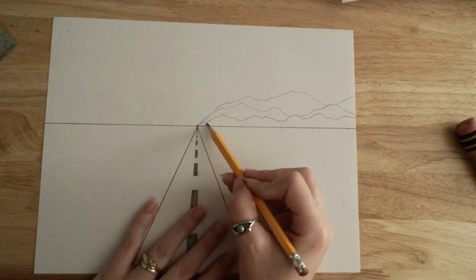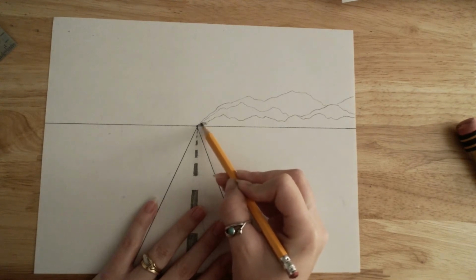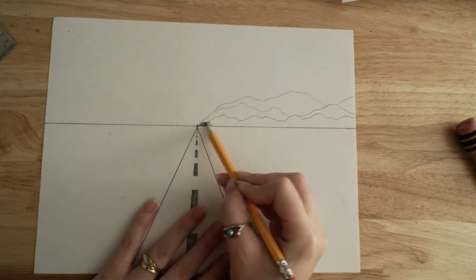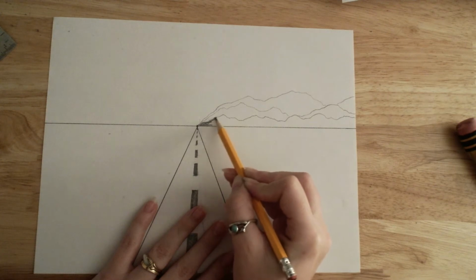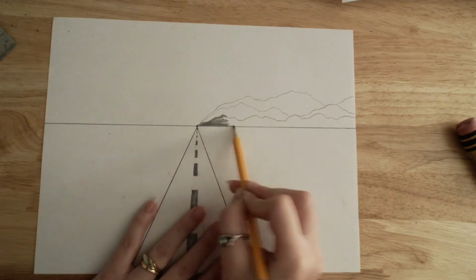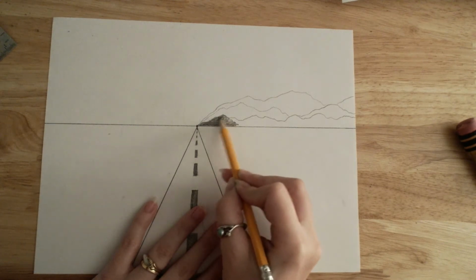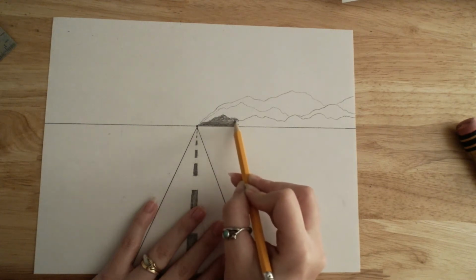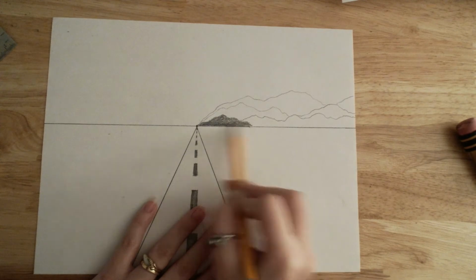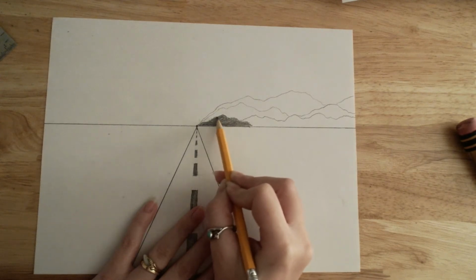So because this mountain is closer, we're going to see a lot of the details on it, it's going to be darker. I'm not going to shade the entire mountain right now because you guys will have time to do that independently. I'm just going to shade part of it so that you get the idea.